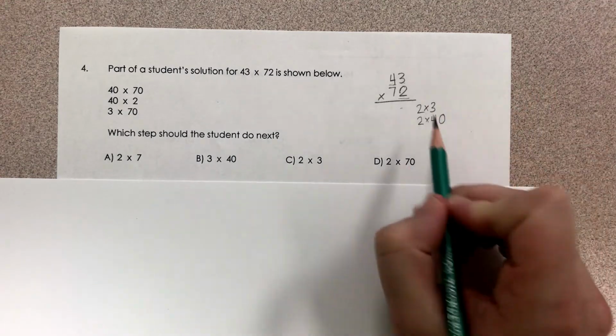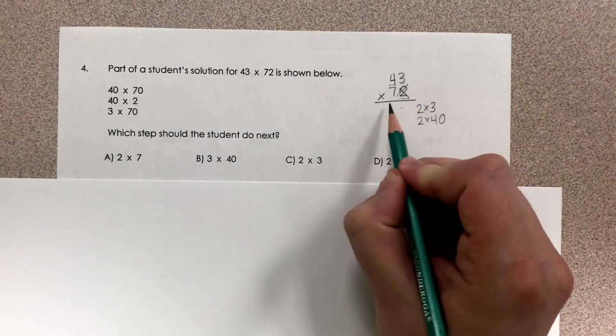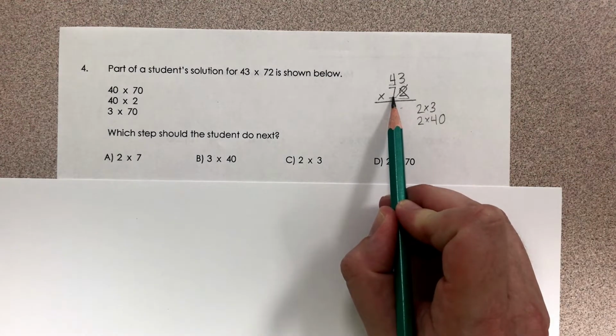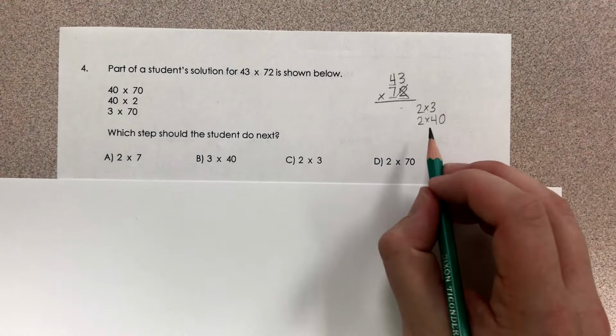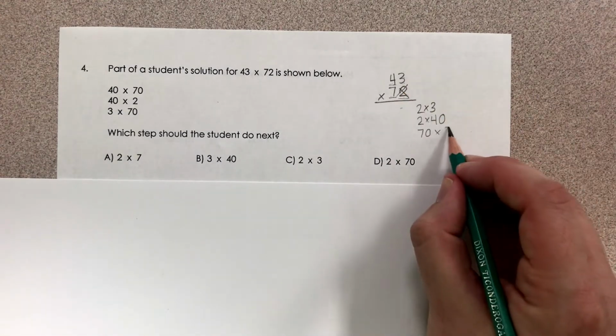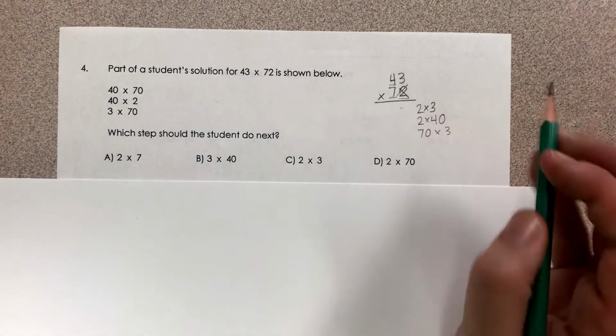And then I'm done with this 2, so I cross it out and I move over to the 7. But remember, this isn't just 7, it's in the tens place, so it represents 70. So the next line should be 70 times 3, and then 70 times 40.